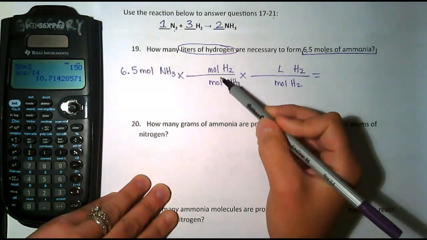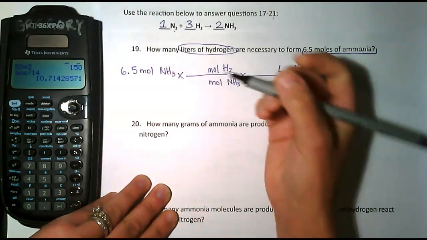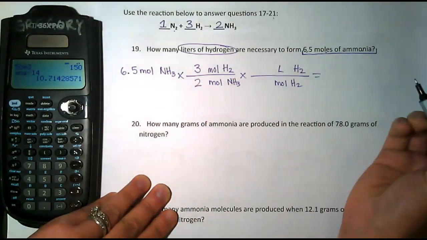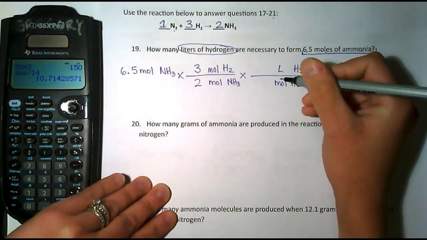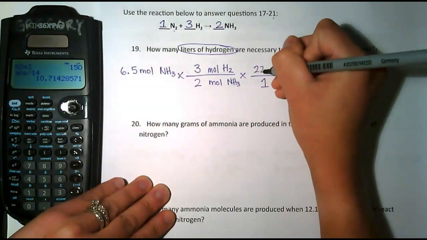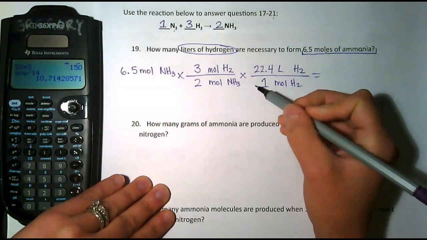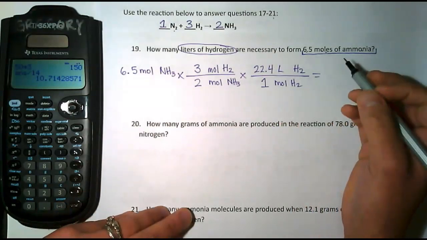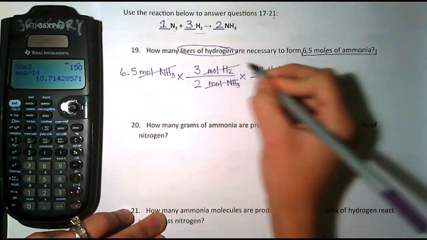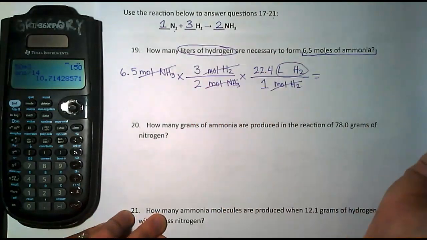So to figure out my mole to mole ratio, I look at my chemical equation. So there's 3 H2s and 2 NH3s. And then I know that for every ideal gas, 1 mole is equal to 22.4 liters. So I put that 22.4 next to the liters of H2 and then 1 mole of H2. So now we can cancel things, moles of NH3, moles of H2, and we're left with liters of H2, which is what we wanted. So that's good.